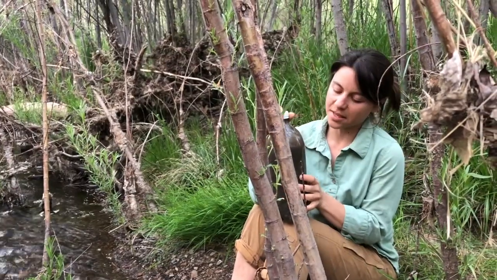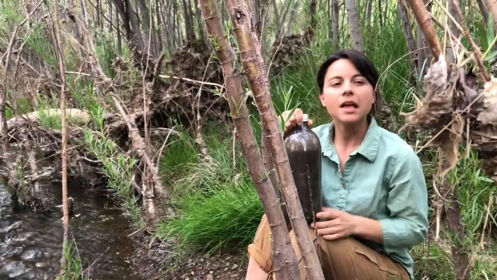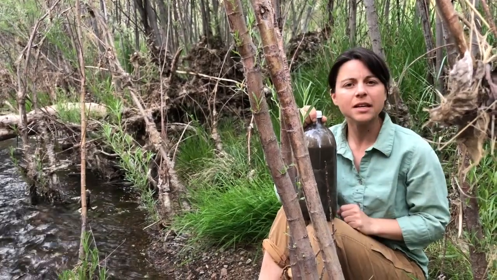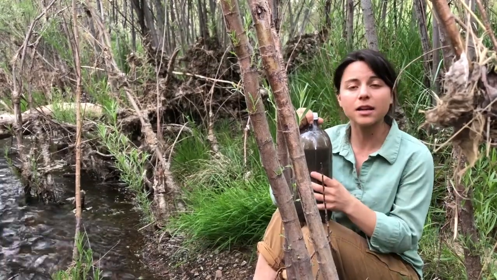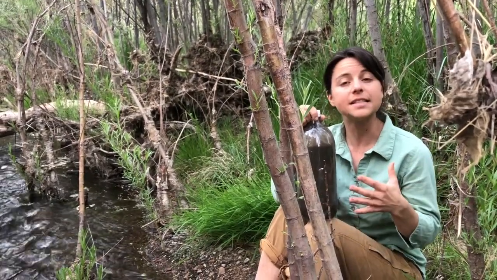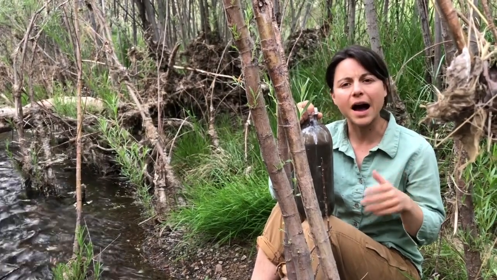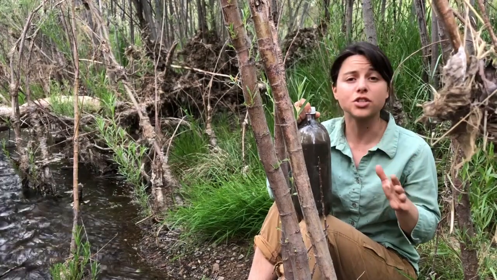So now that your column's complete, you'll want to label it with the date and the location of sample. Then when you get home, you're going to look for a spot to put your column. It needs to have three things. One, it needs some sunlight. A lot of the microorganisms living in here need sunlight in order to survive. Two, you don't want it to get too hot. And three, you want it to be in a spot that's going to be undisturbed.